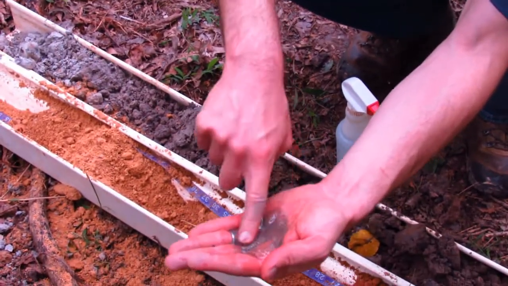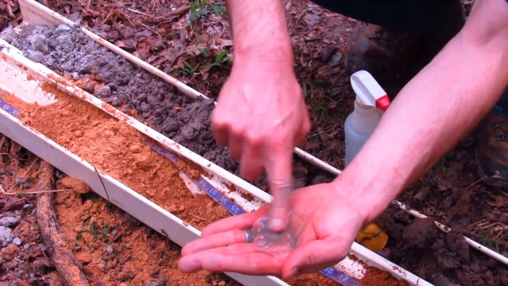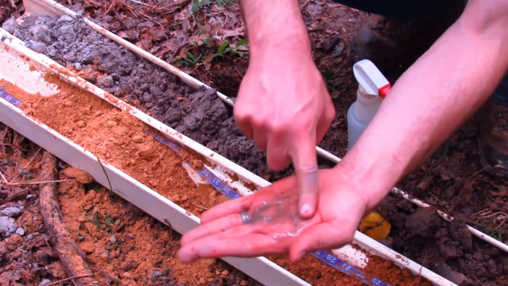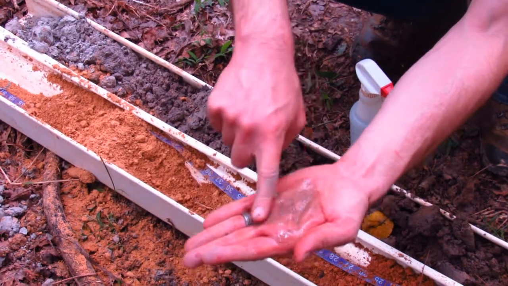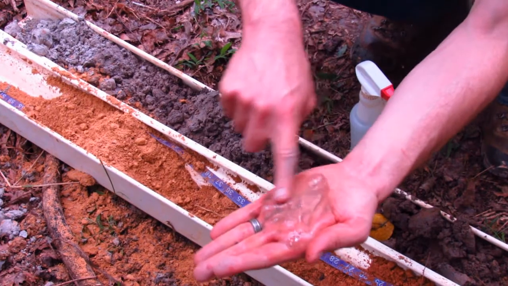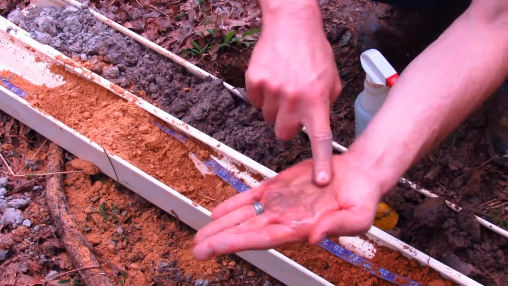And this really helps you feel the sand in there, because if there's a good bit of sand in that sample, it's going to feel real gritty. Sometimes you can even see the bigger particles of sand. If it's silt, it's going to feel real smooth. If it's clay, it's going to feel real smooth and real sticky.